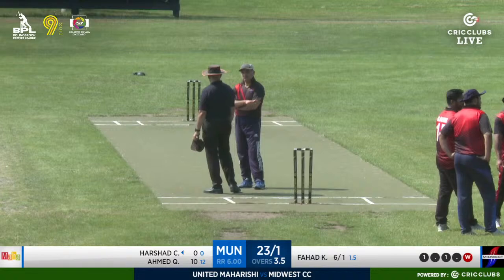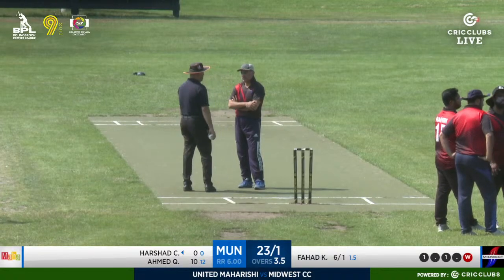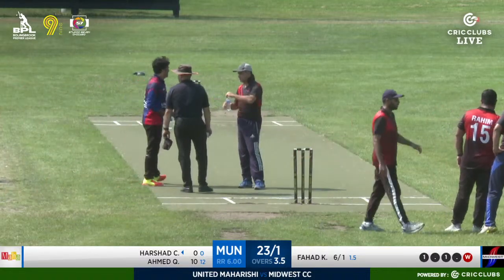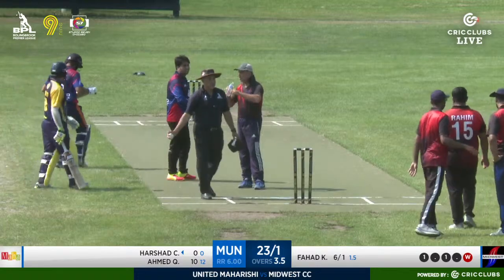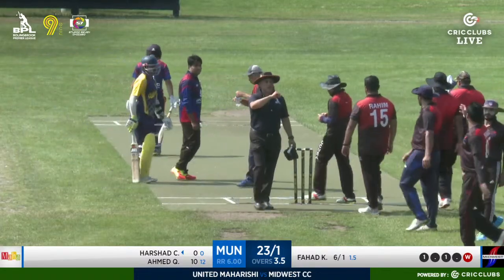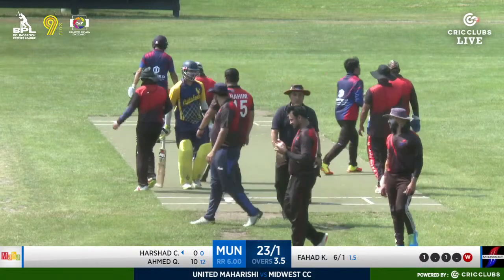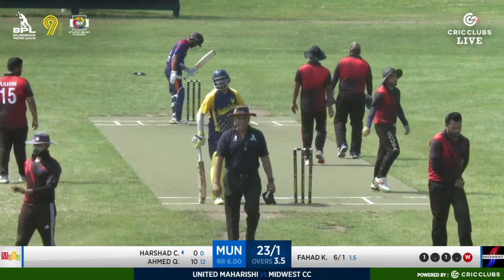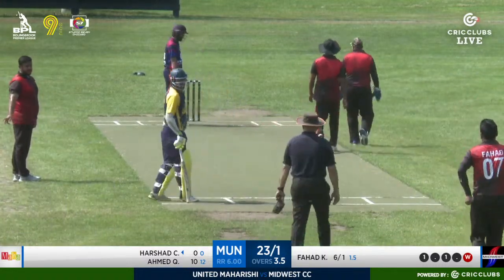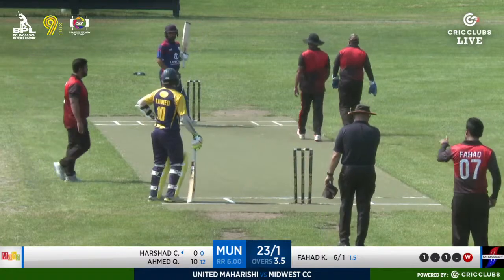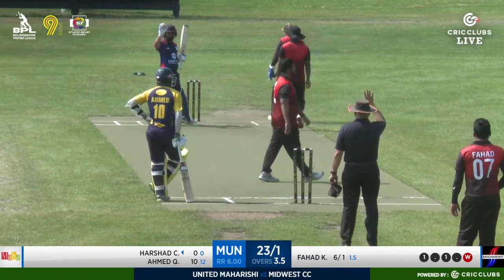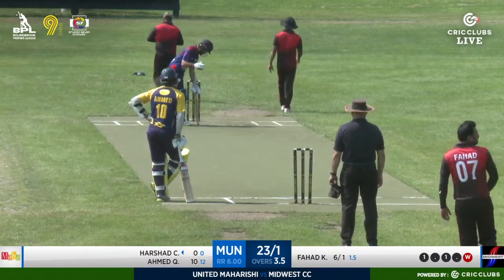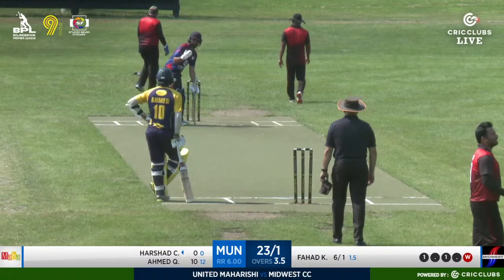Okay, we have confirmation that it was Nasser taking a really very sharp chance there to dismiss Ravinder. Ravinder was starting to look a little dangerous. Didn't quite get going and was obviously out before he could get fully underway. So a good and vital wicket there by Midwest. They'd be happy to get that to help pin back United Maharishi, who are off to a fairly solid start at the moment.